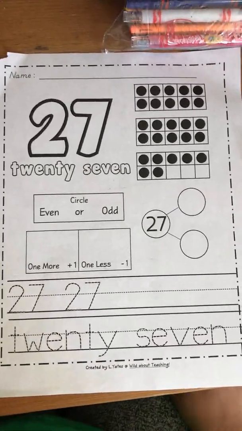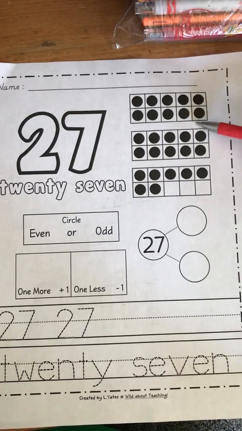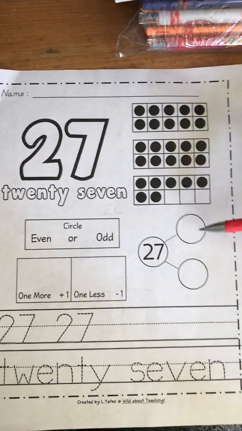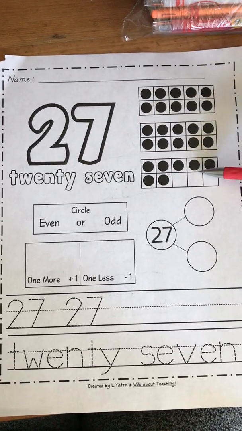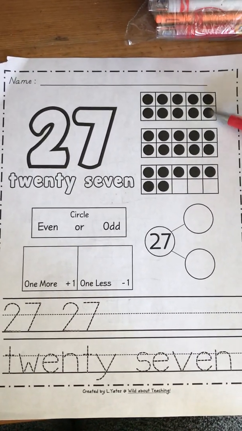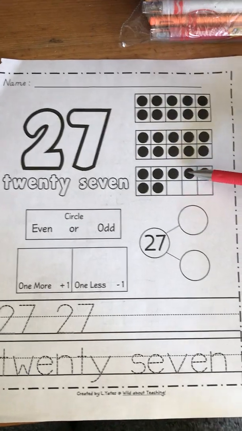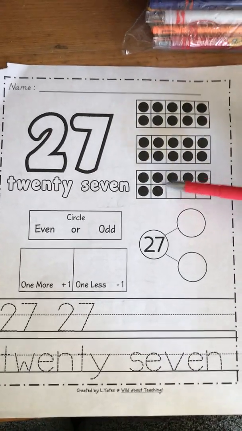Okay, so we see here again, this is a great example of what 27 in 3 10 frames looks like. So we have a group of 10, 10, and 7 ones. So 10, 20, 21, 22, 23, 24, 25, 26, 27.